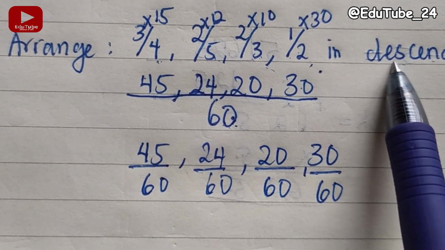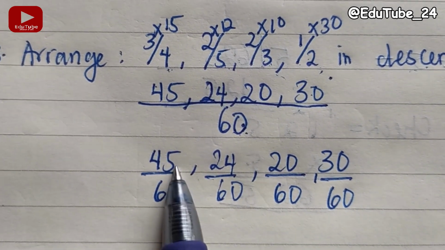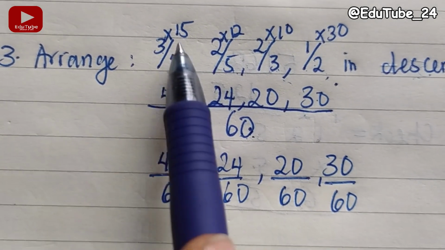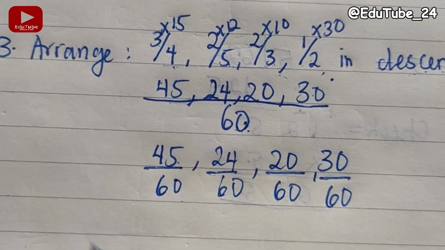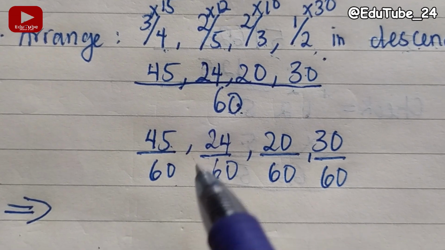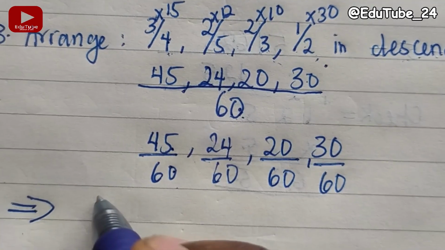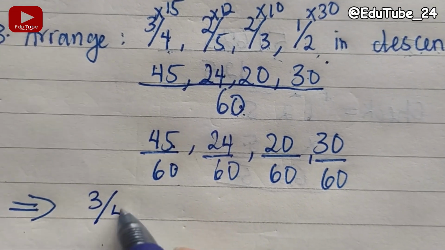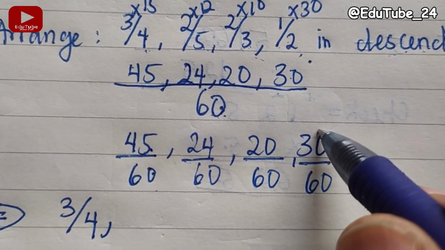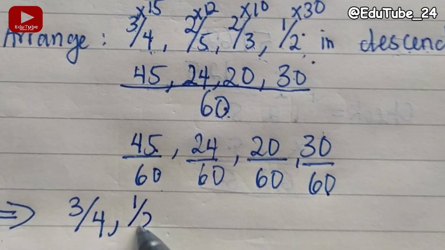So we are arranging in descending order, that is from the greatest. The greatest among these numerators is 45. 45 out of 60 represents what? 3 over 4. Don't forget we are arranging in descending order, from the largest to the smallest. So this is the largest, 45 out of 60, and it represents 3 over 4. So I'm going to write 3 out of 4. Then the next larger fraction is 30 out of 60, which represents half. So I'll write 1 out of 2.